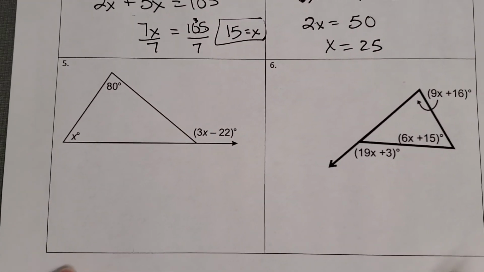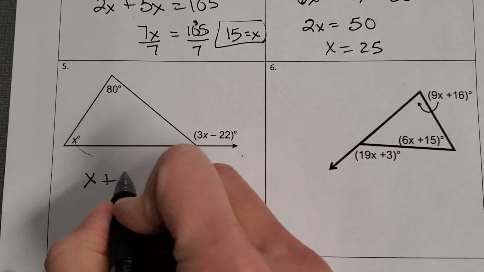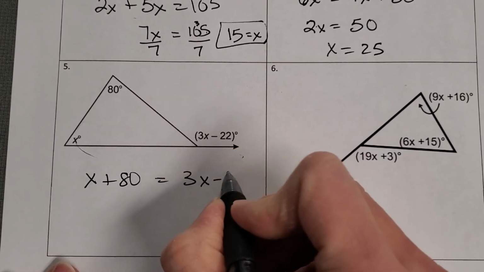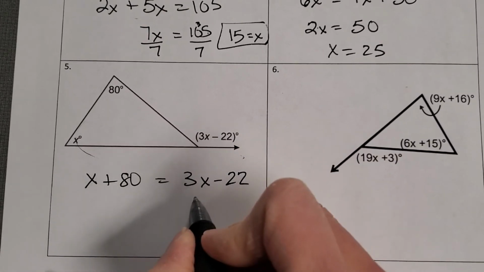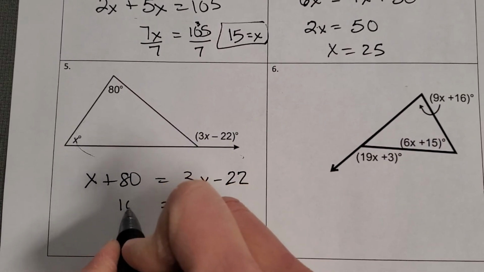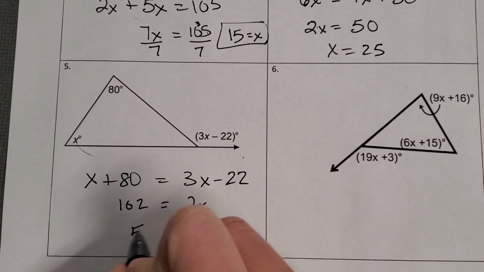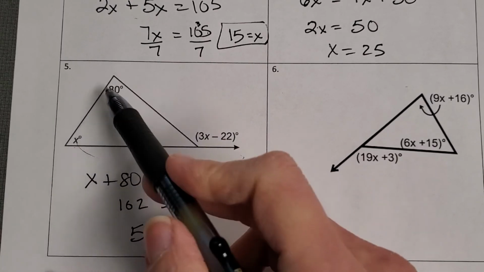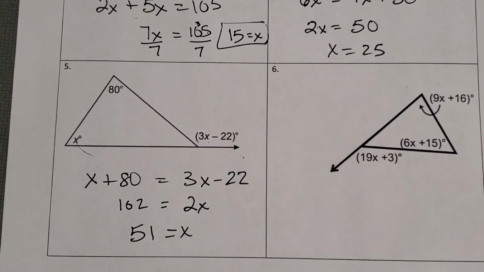And the last two we're going to do today. Here we go. I know that the sum of the remote interior angles, that's x plus 80, is equal to the exterior angle. That's 3x minus 22. So I'm going to subtract x from both sides and get 2x. I'm going to add 22 to both sides and get 102. When I divide by 2, I get 51. So x equals 51. And you could always check it. What's 51 plus 80? And is that the same as 3 times 51 minus 22? You could always check your work.